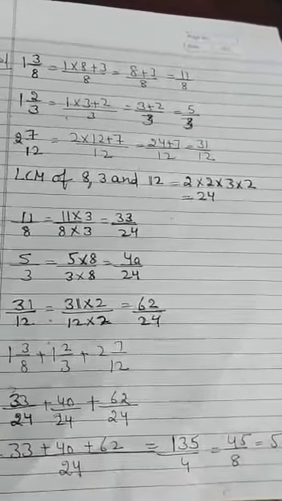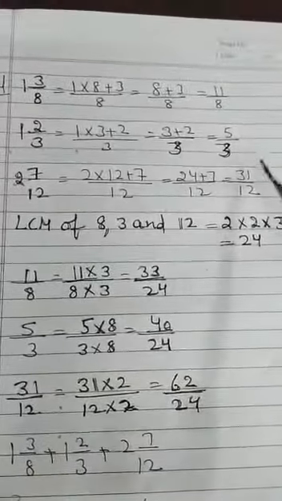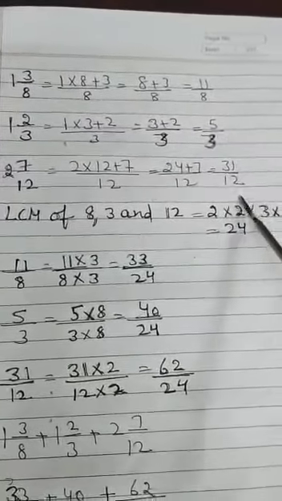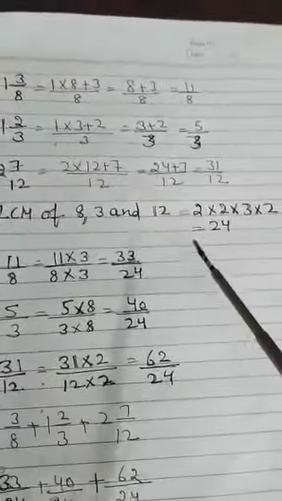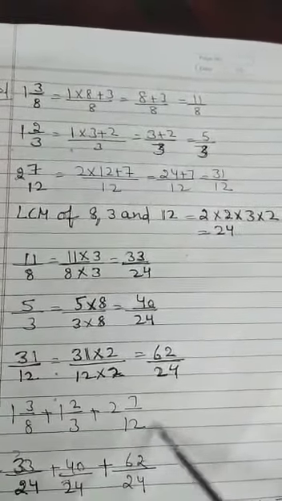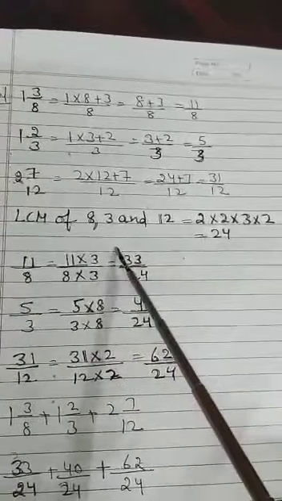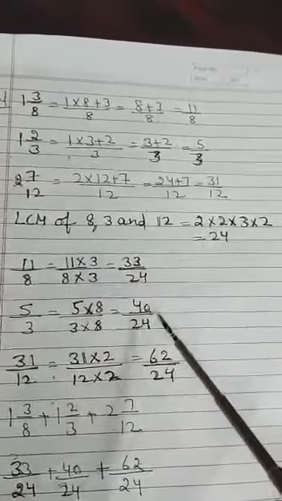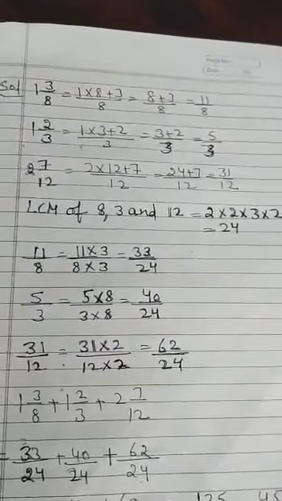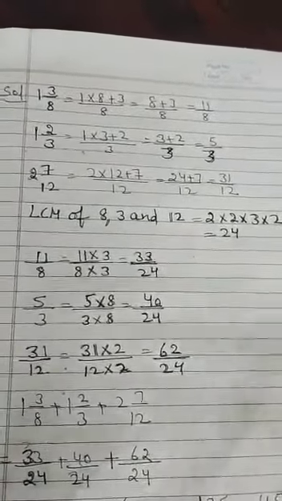Okay students, if we have addition and subtraction of proper fractions and improper fractions, we can solve like this method. Firstly, LCM of denominators, then add or subtract these fractions.